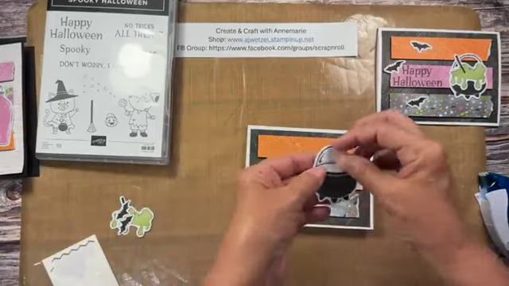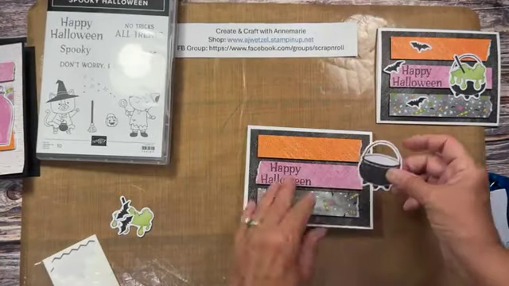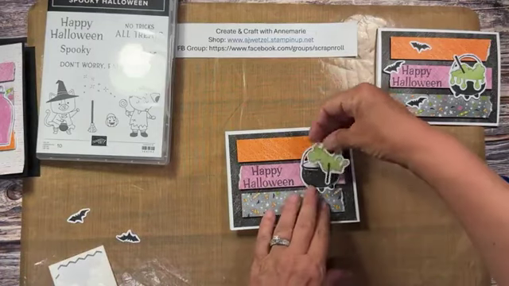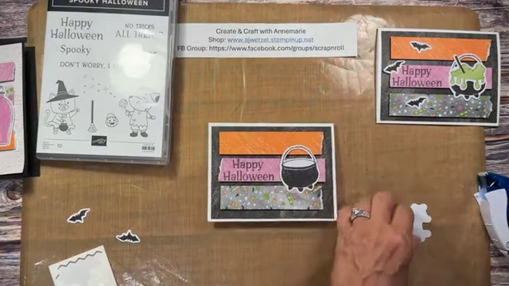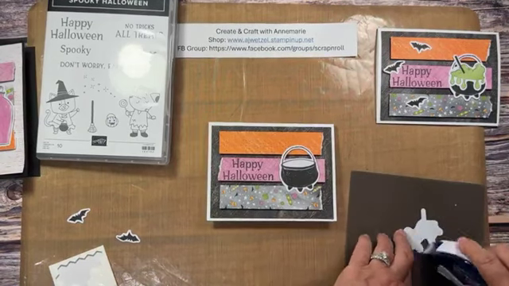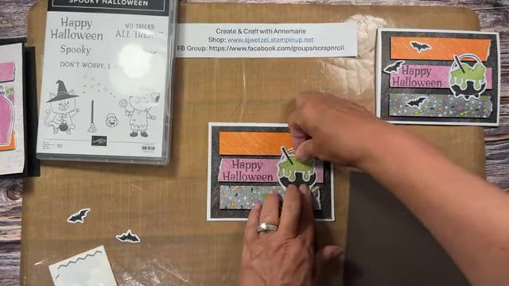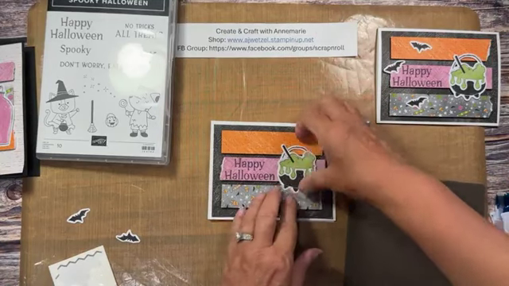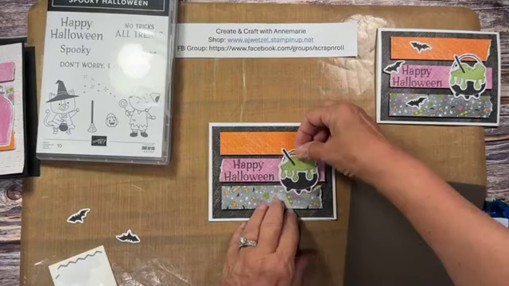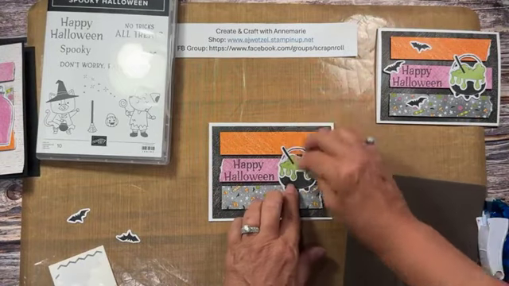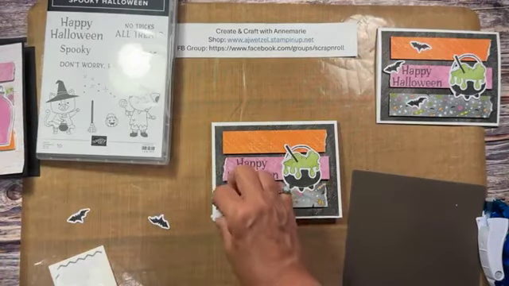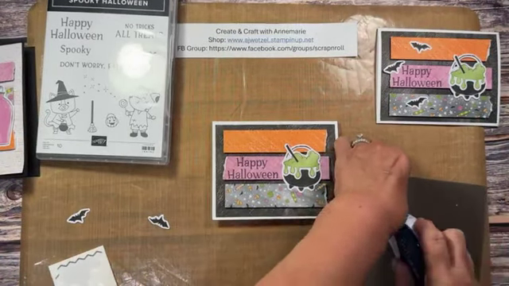All right, so now here's one of the die cuts, the little cauldron, and then this fits right on top of that. So, and I'm not going to put any more dimensions on here because we already have it up on dimensions. All right. And then 3 little bats that again were also die cuts.